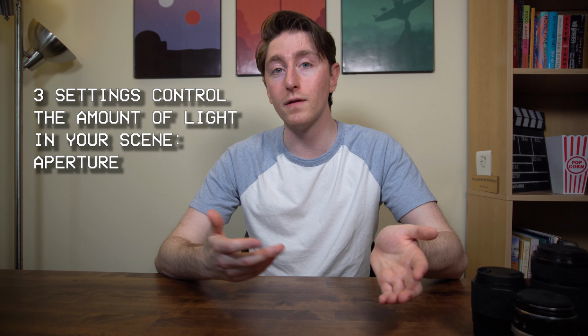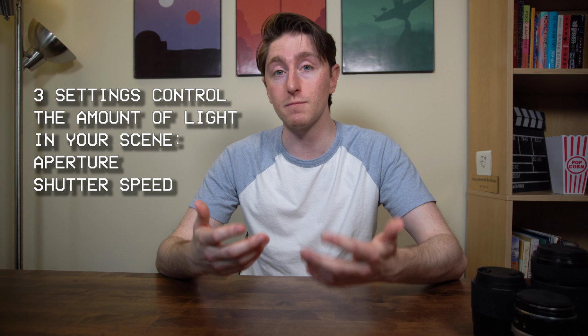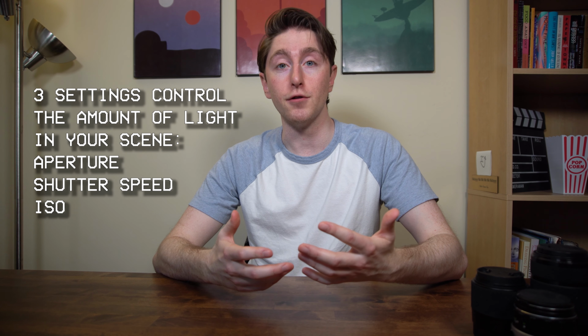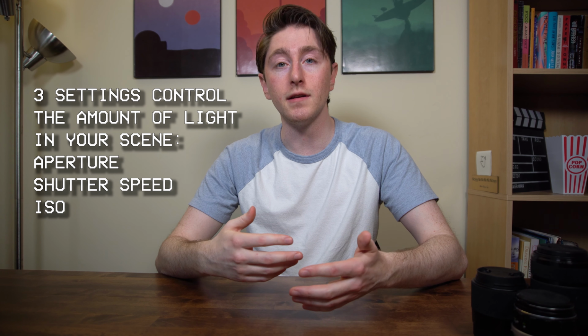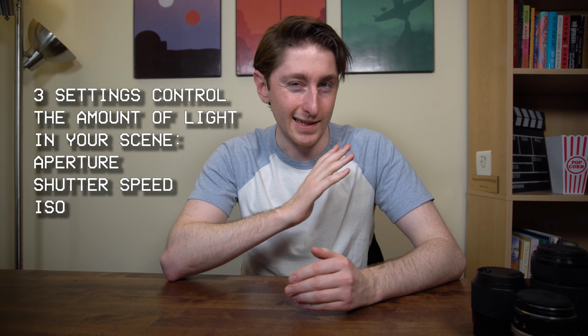If you remember, there were 3 in-camera settings we talked about in terms of manipulating the exposure or the amount of light in your scene. The aperture, which is the hole in the lens which the light travels through. The shutter speed, which is how long your sensor is exposed to light for. And the ISO, which is an amplification of certain values that your camera sensor records. More commonly described as how sensitive your camera sensor is to light. Although we know that isn't exactly true.